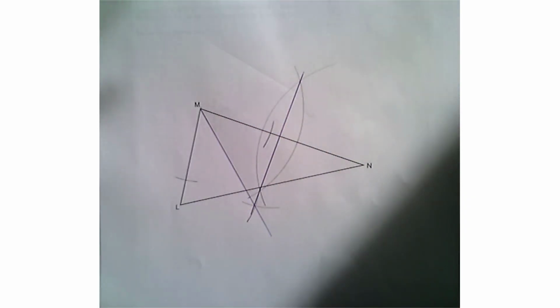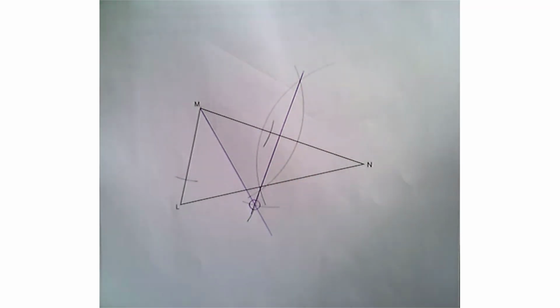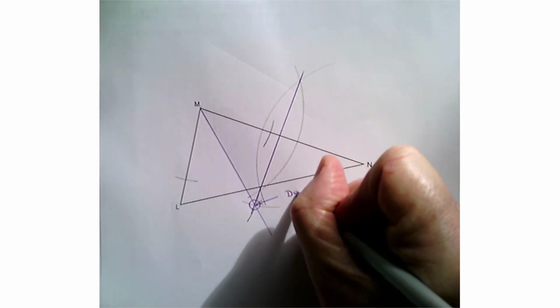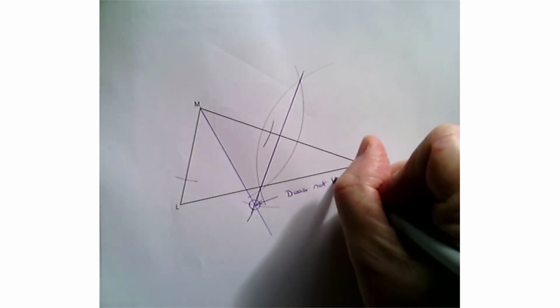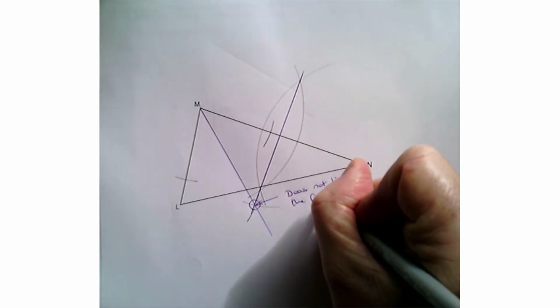Now you can see that the 2 lines meet down here, and that is not in the field, is it? So the point that meets both rules is both the same distance from MN and ML, this point here, and also the same distance from M and N. It lies outside the field. So I'm just going to write that down. Does not lie in the field.